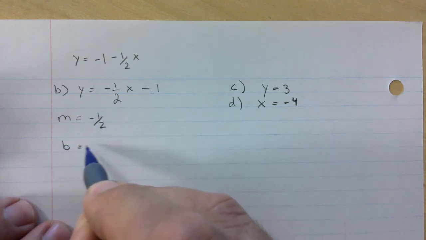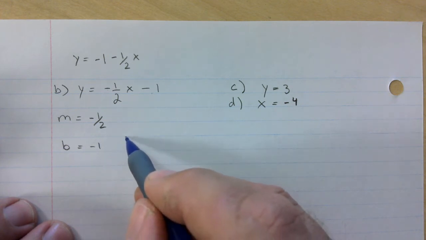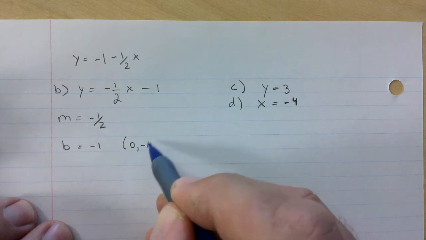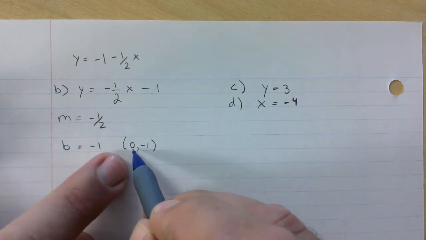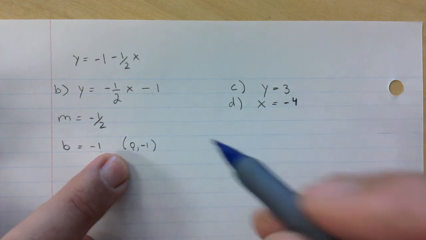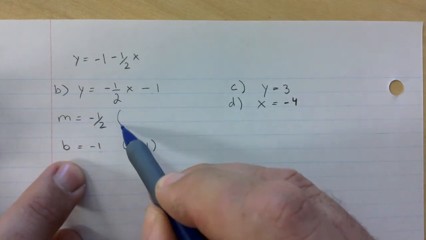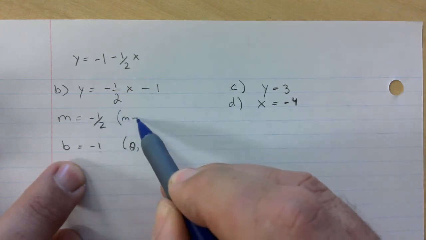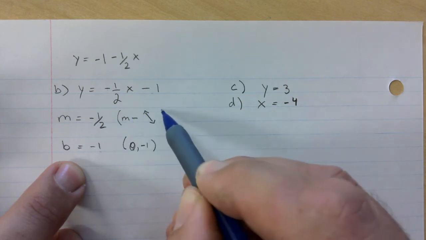My y-intercept is -1, which I want you to think of as a point 0, -1. This is actually a point, and the y-intercept tells you that the x is equal to 0, right, at that point. So basically, because the slope is negative, I expect it to drop from left to right.